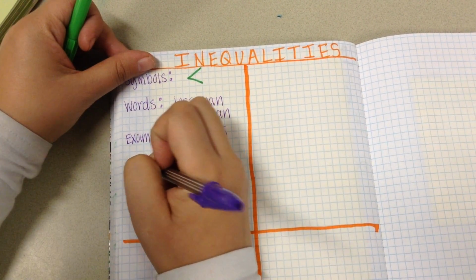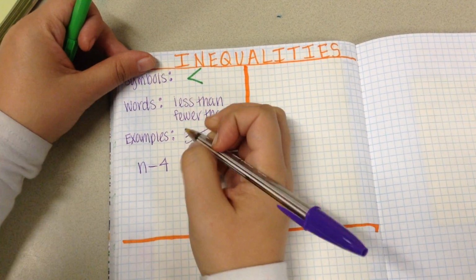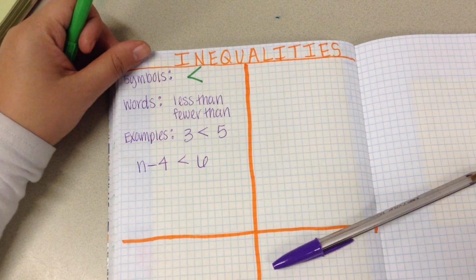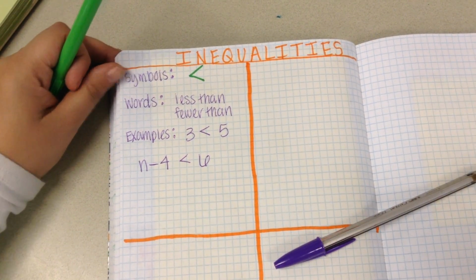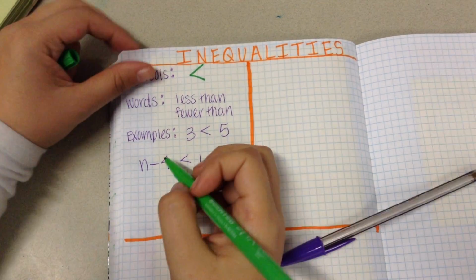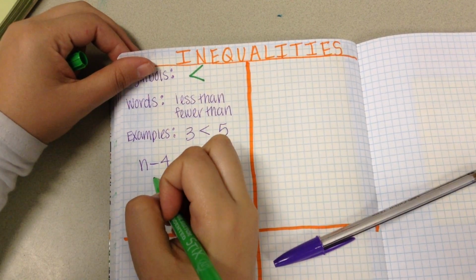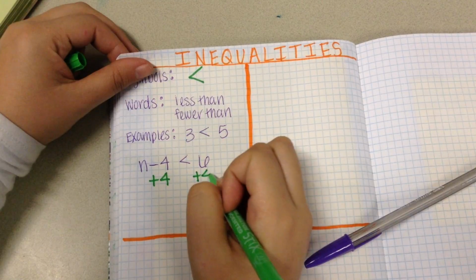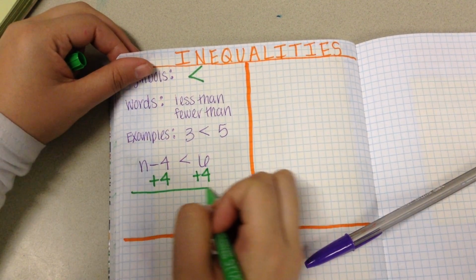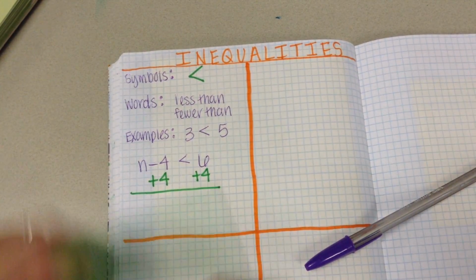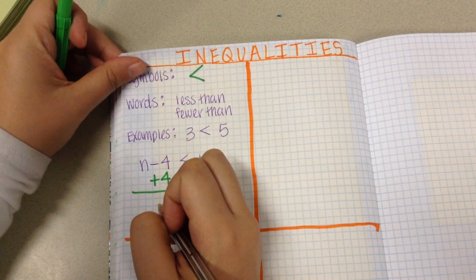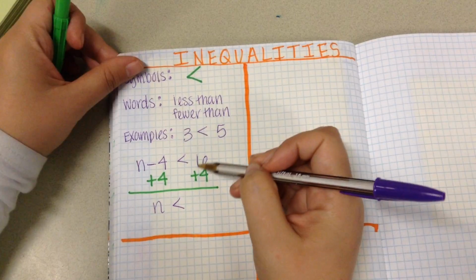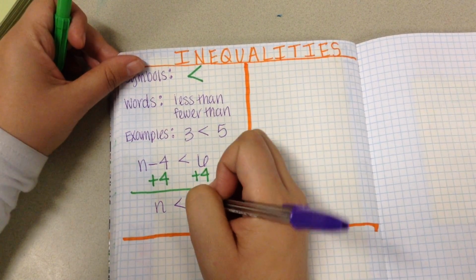N minus 4 is less than 6. Okay? Now for this one, we're going to solve for n. So we're going to do plus 4 on both sides. And then we have n is less than 6 plus 4 is 10. Okay?